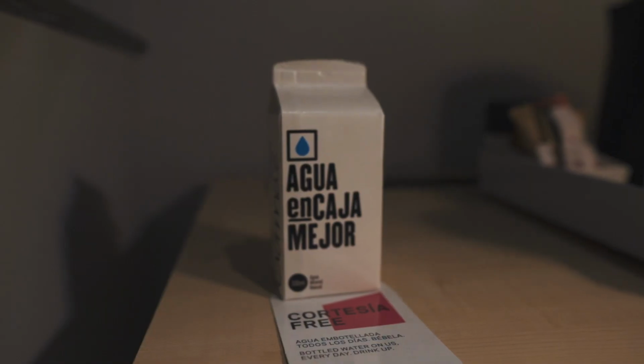When you're editing a video, if you focus on the details, the video is going to come out better. If you shoot a video and focus on the details, like go around this agua and caja mejor. If you focus on the details and get all the little things, that will make your video better.